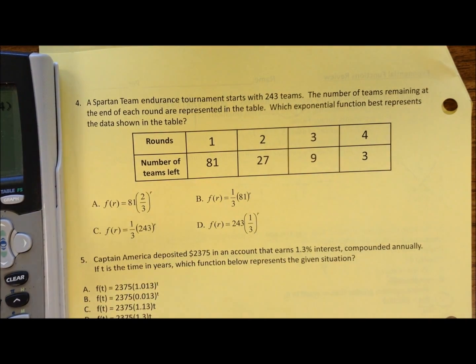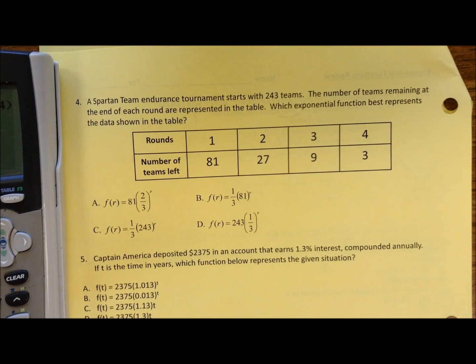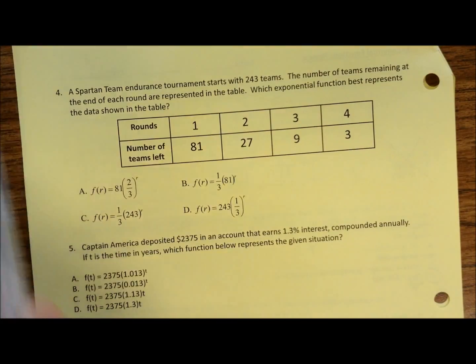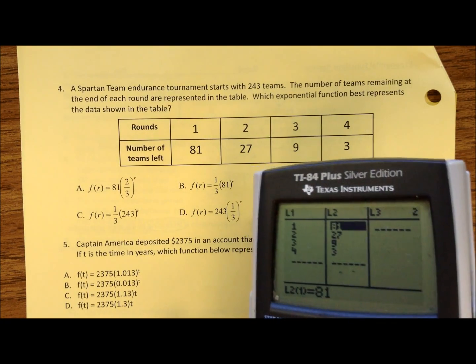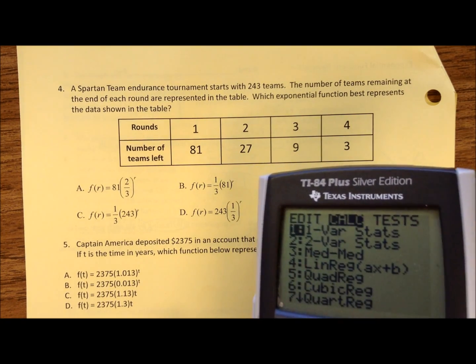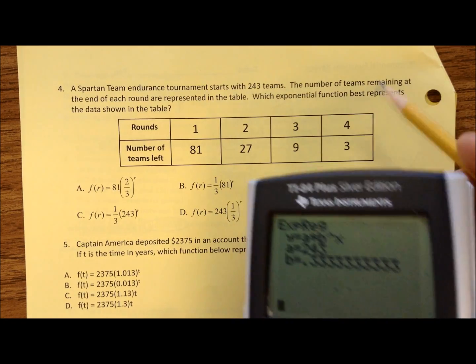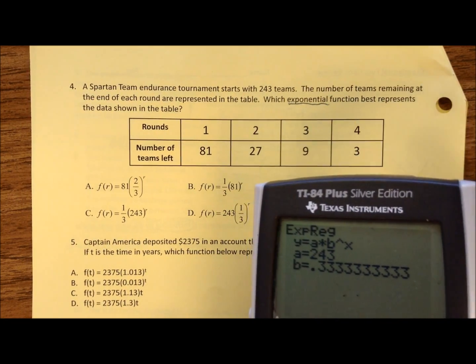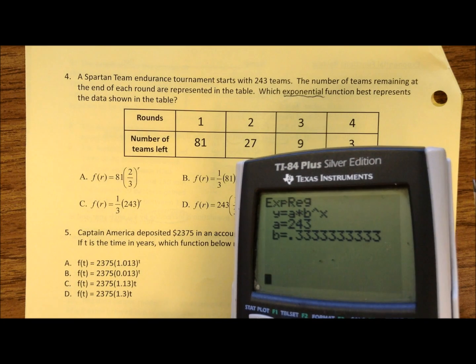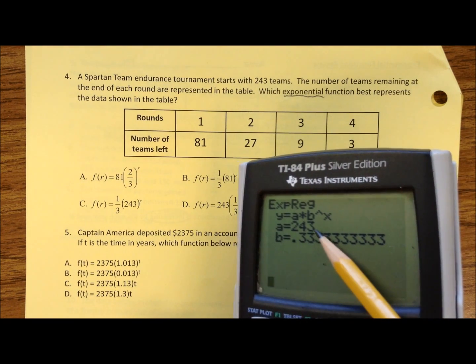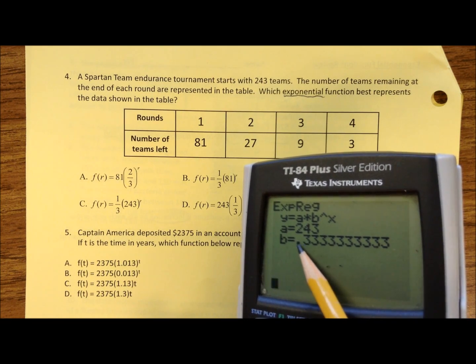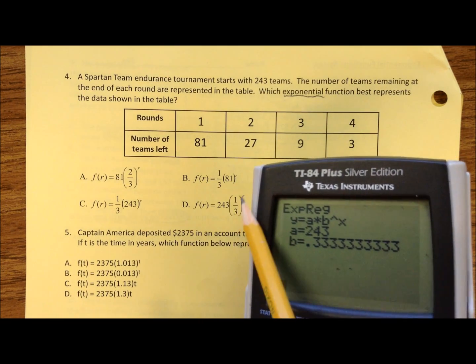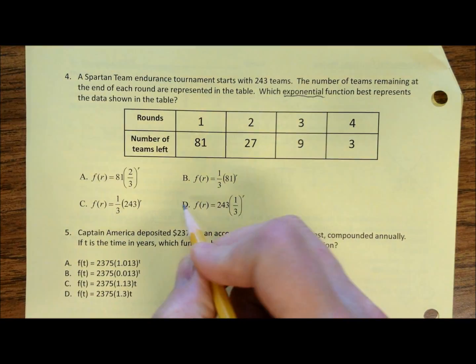All right. So this one right here, when we see a table, what do we do? That's right. You should put it in your calculator and do a regression. So if we put this in our calculator and do a regression, we do our stat calc 0, because it tells us that it's exponential. We can check. We notice that my starting amount is 243, and my base is repeating 3's, which just so happens to be the fraction 1/3. Let's pick D.